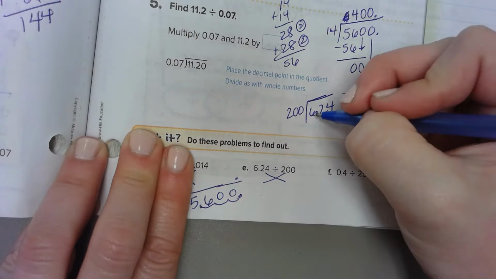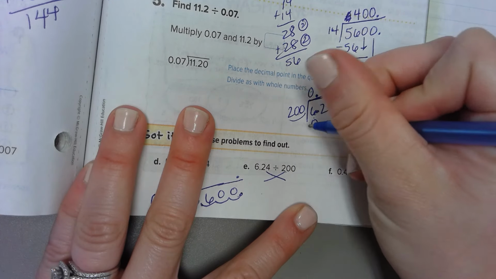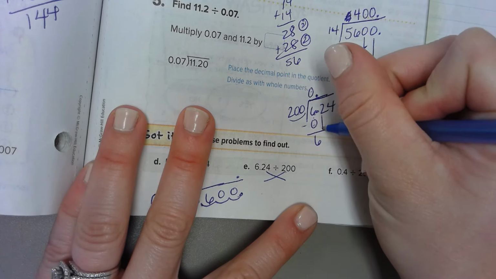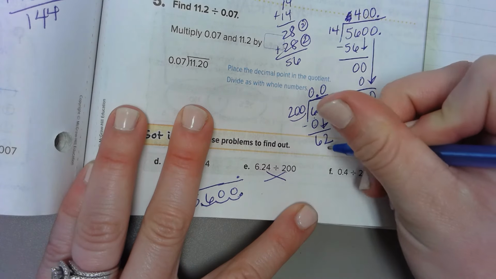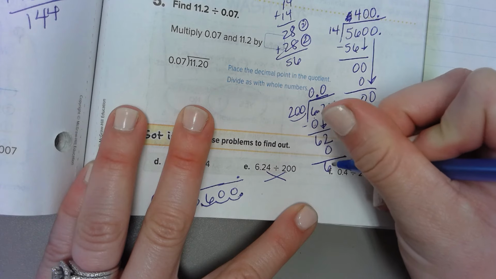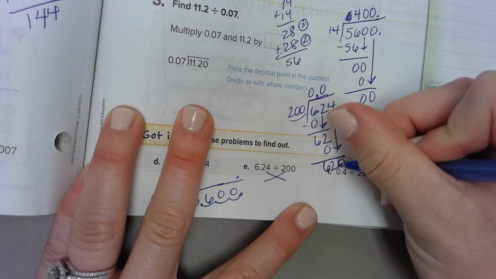Now I notice 200 definitely can't go into 6. So we are actually going to solve this out, unlike skipping like we did before. 0 times 200 is 0. When we subtract, we get 6. Bring down our 2. Still can't go into 62. So when we subtract, we get 62. Bring down a 4. Now it can go into 624 3 times.